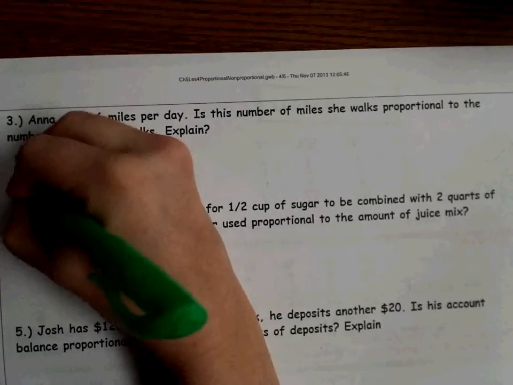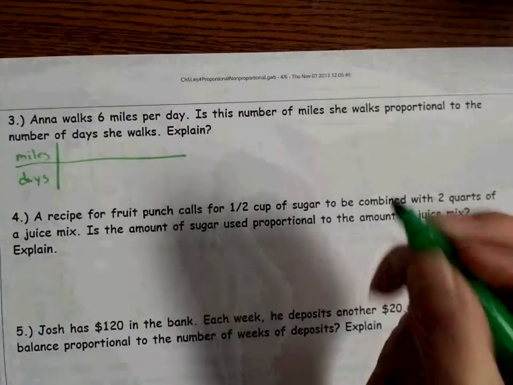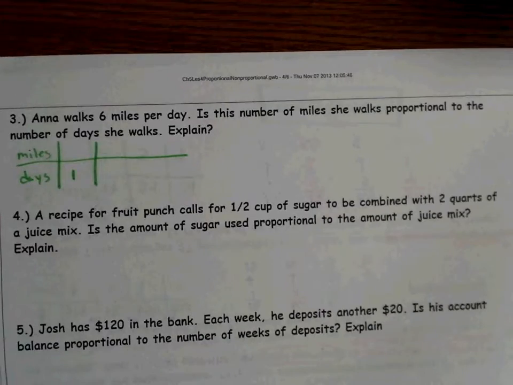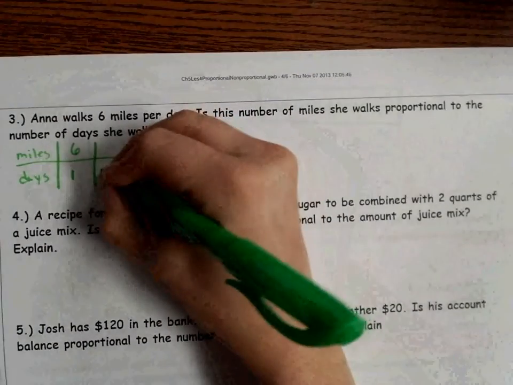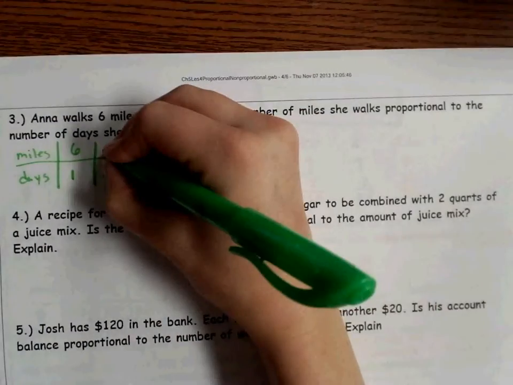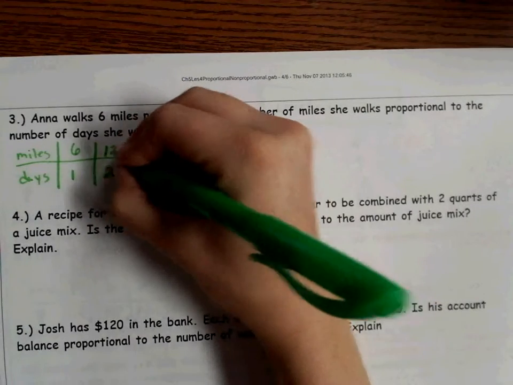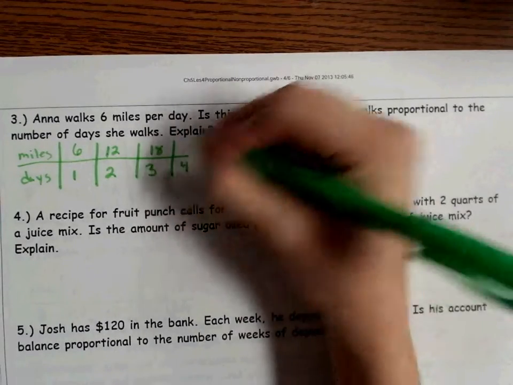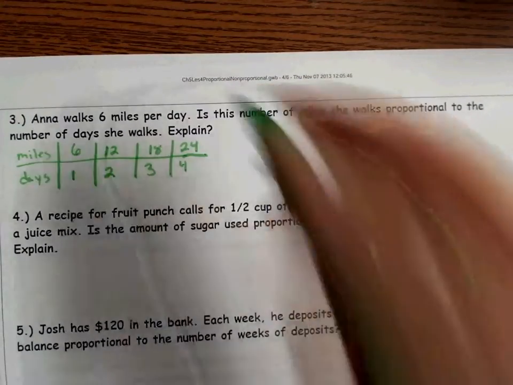We've got miles over days. In 1 day, how many miles is she going to walk? 6. In 2 days, how much? 12. In 3 days. 18. In 4 days. 24.